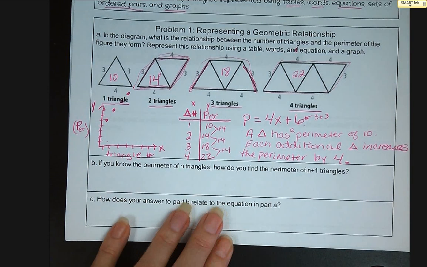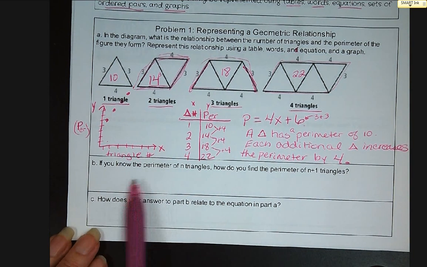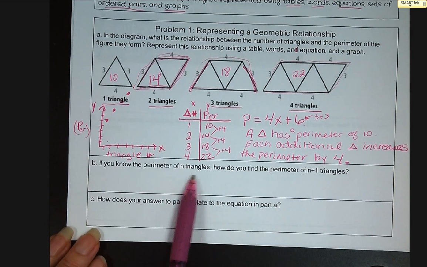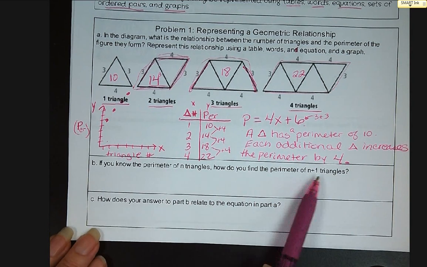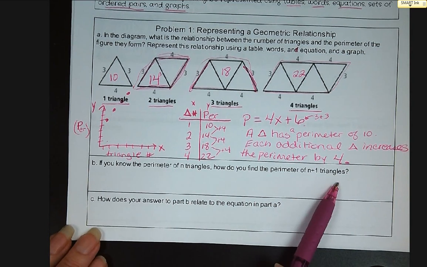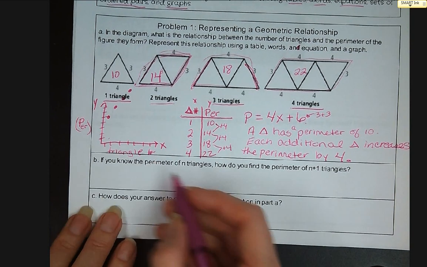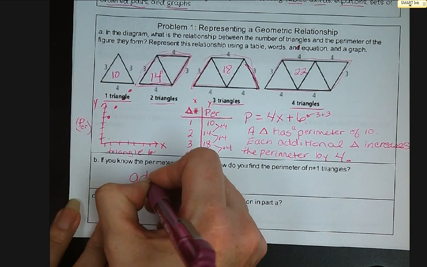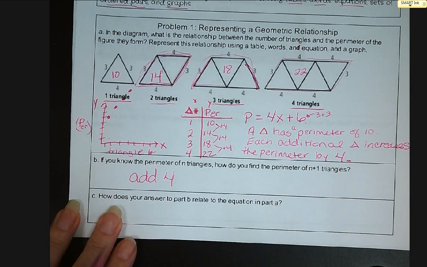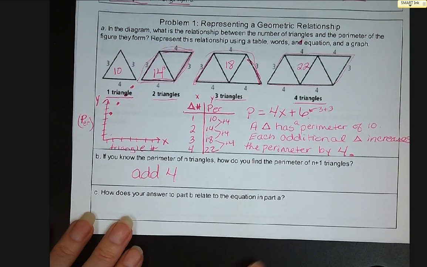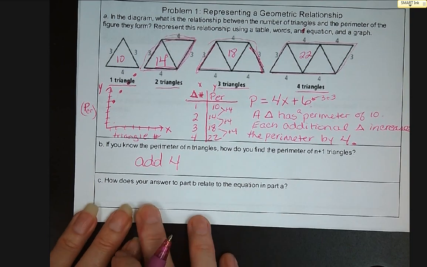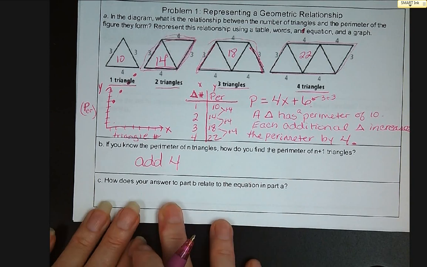So, question B is, if you know the perimeter of n triangles, some number, how do you find the perimeter of n plus 1 triangles? Well, we would just add 4 because each next step adds 4 to our perimeter. Letter C, how do your answers to part B relate to the equation in part A?